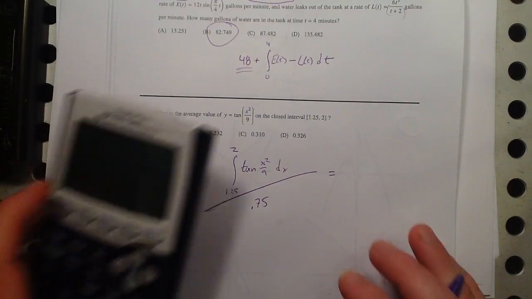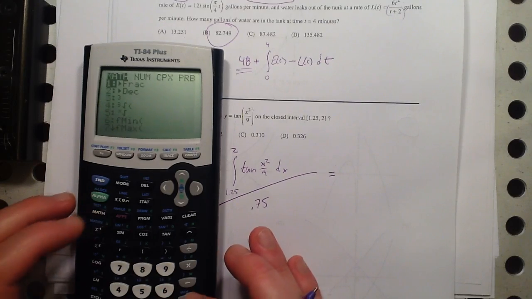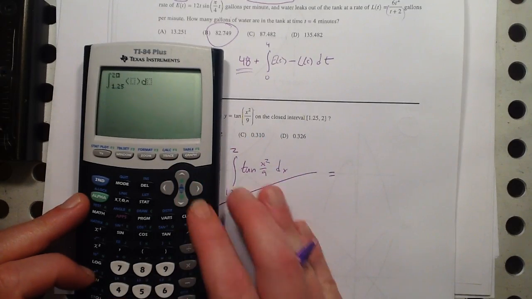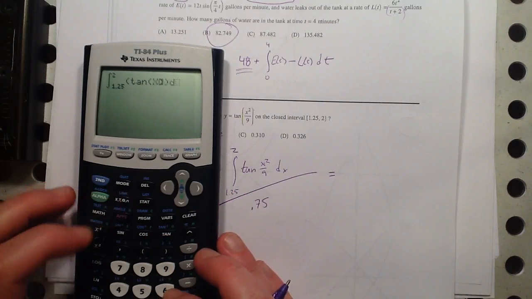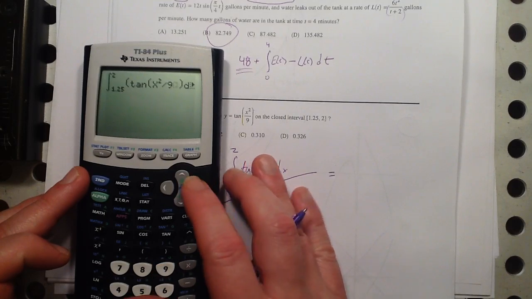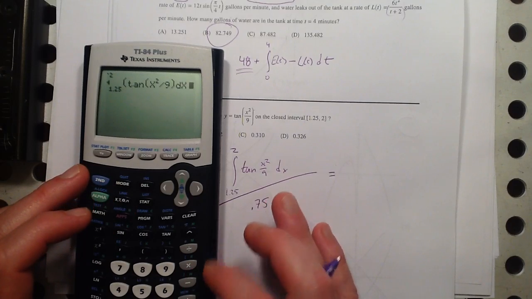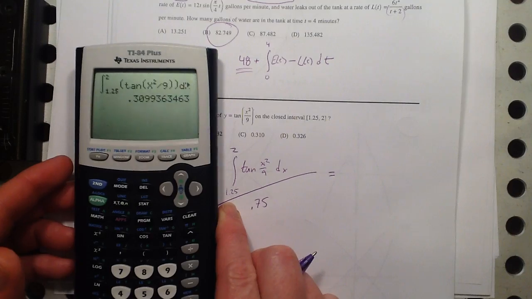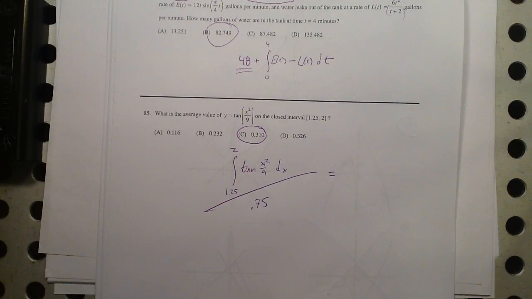So that's an easy integral to set up and evaluate. I'm going to do math 9, 1.25 to 2 of the tangent of x squared over 9 dx. And I want to divide that whole integral by 0.75. And that's 0.310, this right here.